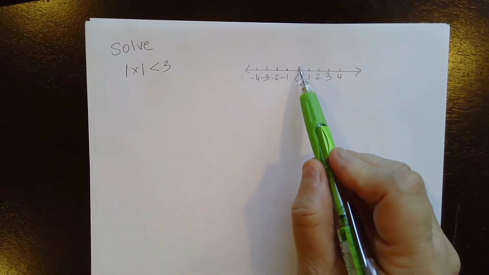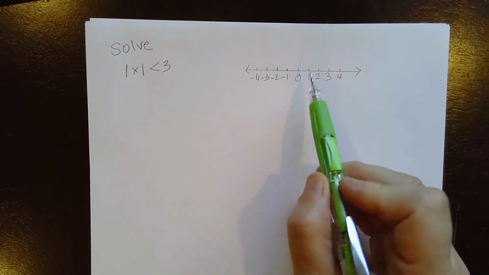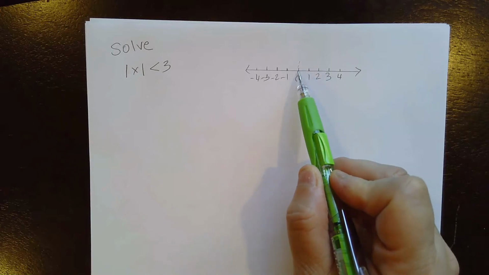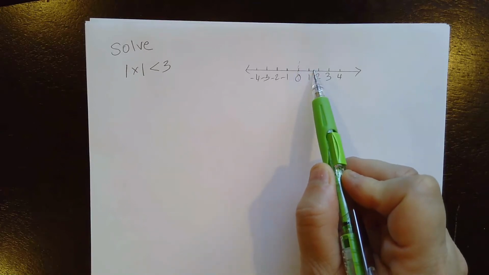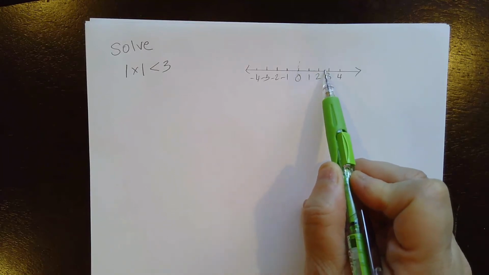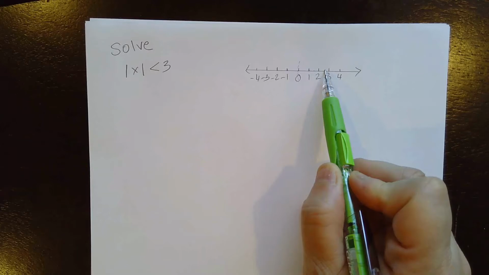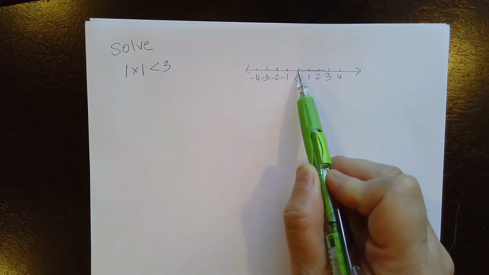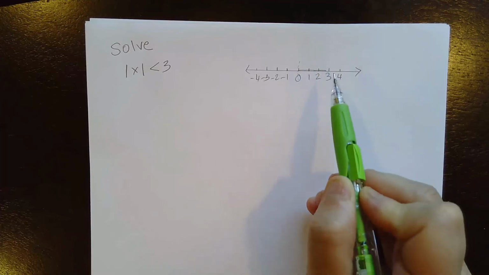So here is 0. The distance from here to 1 is equal to 1, so that's less than 3. The distance from 0 to 1.5 is equal to 1.5, which is less than 3. The distance from 0 to 2.6 is less than 3. So we have all of this here, the distance from here to here is less than 3.